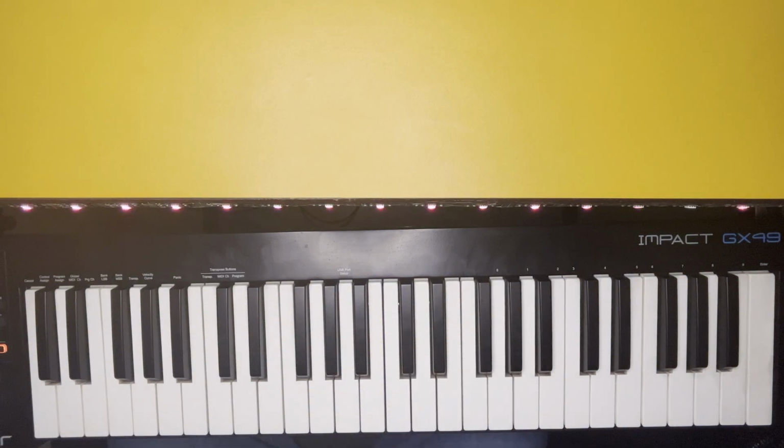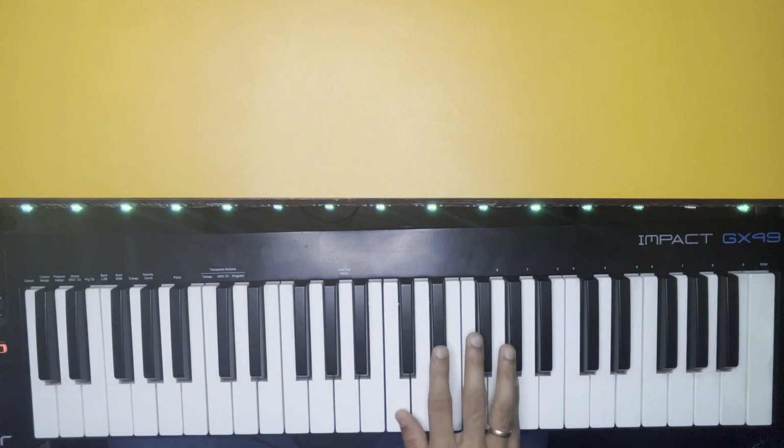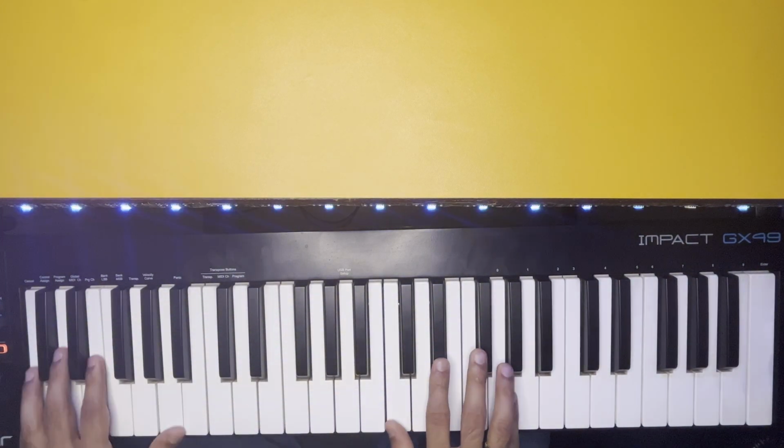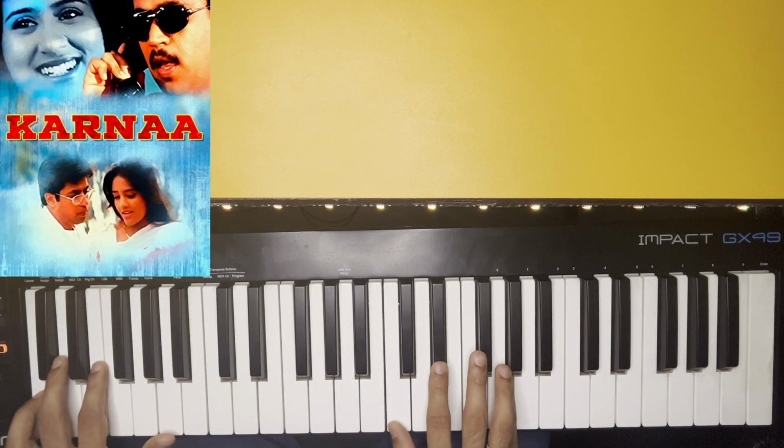Okay, so let me just take another film song example. This is from a music producer called Vidyasagar. This is in Tamil. This is also a beautiful song. This is a song called Malare Maunama. This is brilliantly done in Darbari.